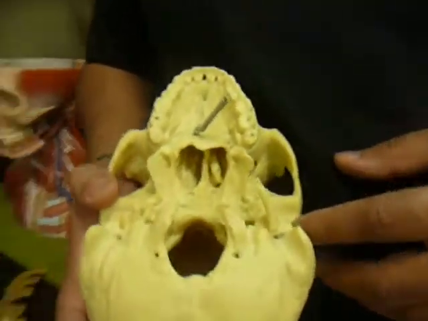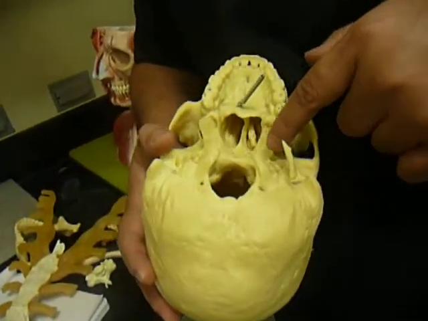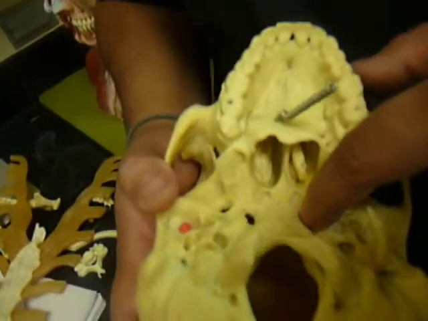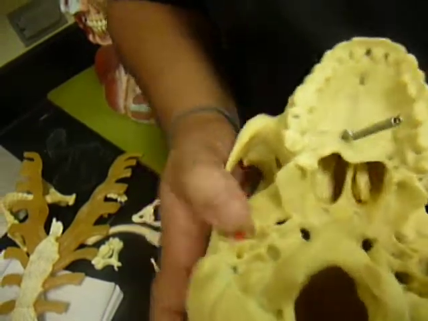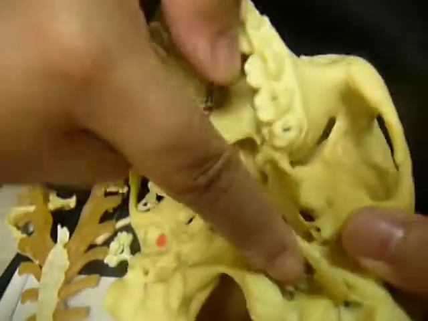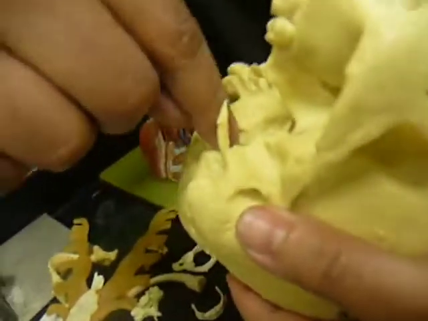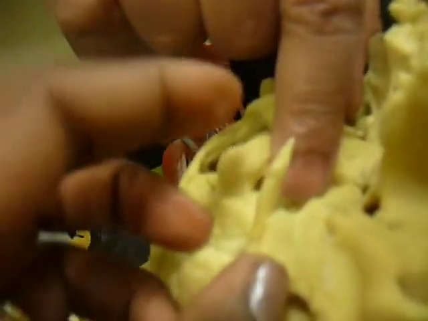Oh, okay. Here we have the foramen lacerum, the foramen ovale, foramen spinosum, the carotid canal, the jugular foramen back there. That's the carotid canal, and then the jugular foramen is back behind there.